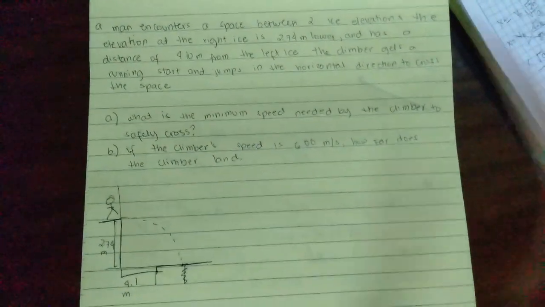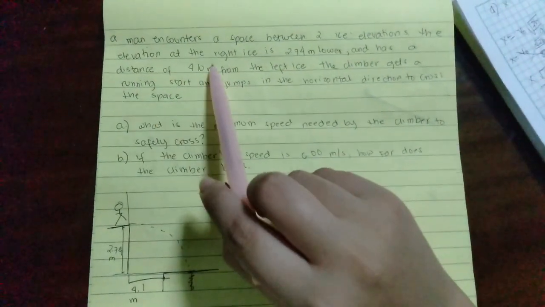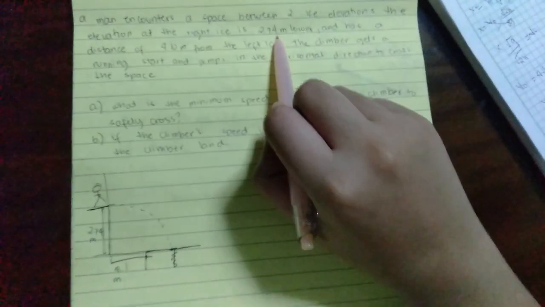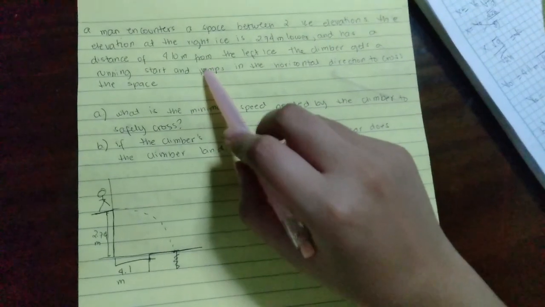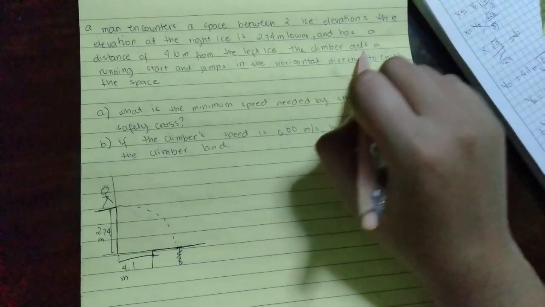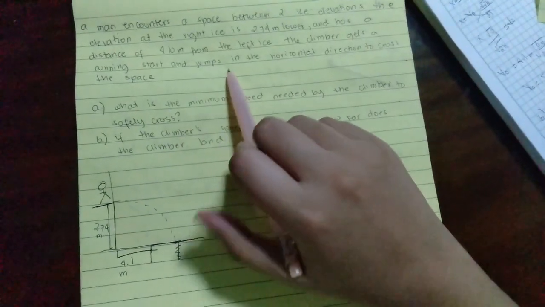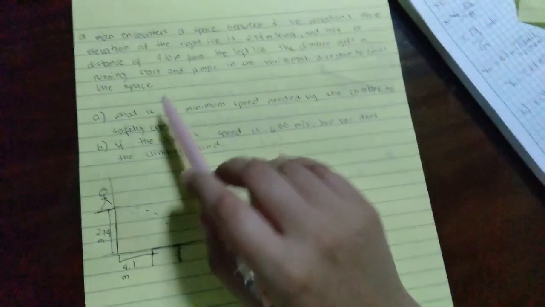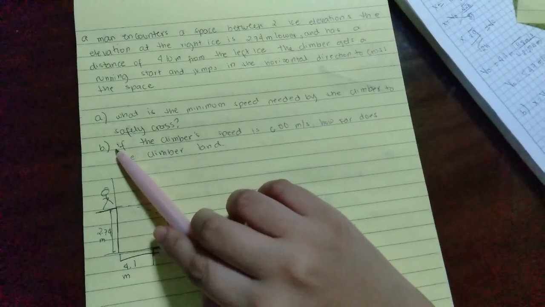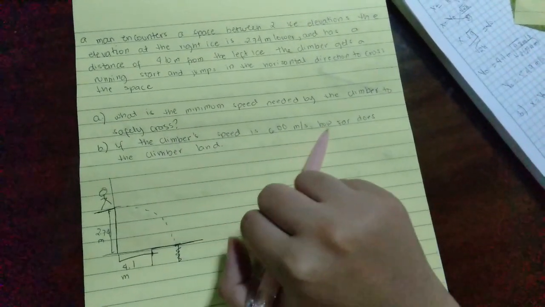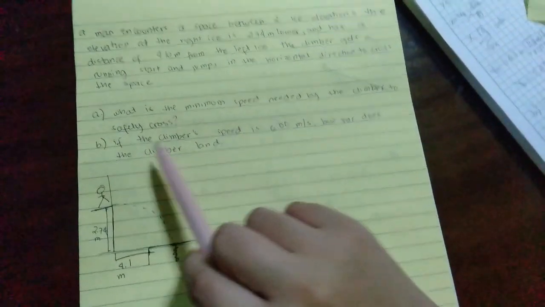space between two ice elevations. The elevation at the right ice is 2.74 meters lower and has a distance of 4.1 meters from the left ice. The climber gets a running start and jumps in the horizontal direction to cross the space. What is the minimum speed needed by the climber to safely cross? And B, if the climber's speed is 6 meters per second, how far does the climber land?